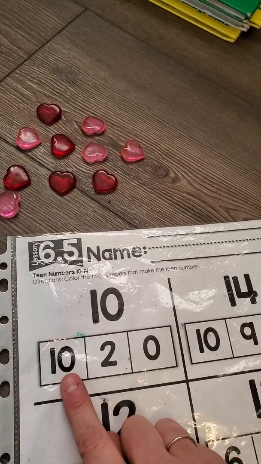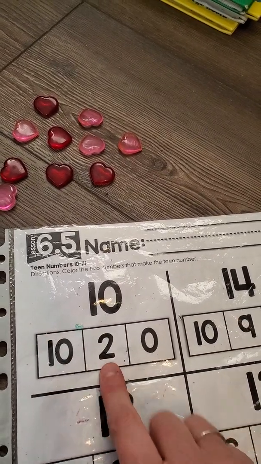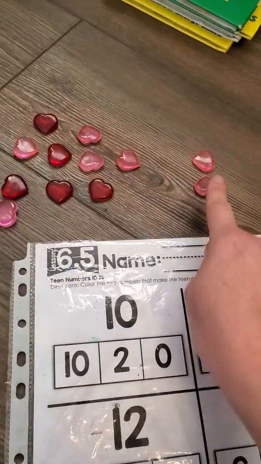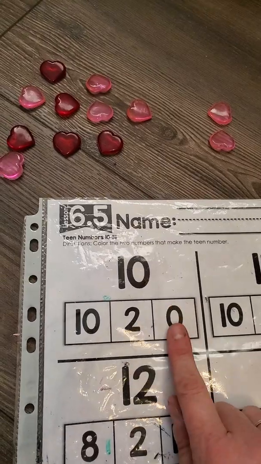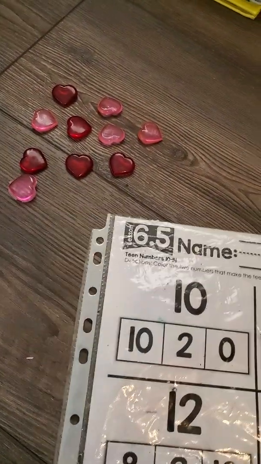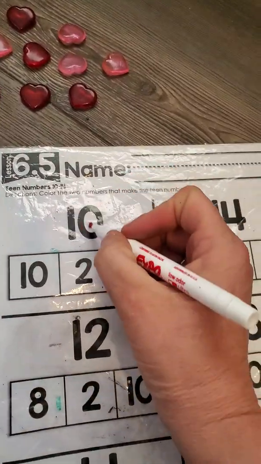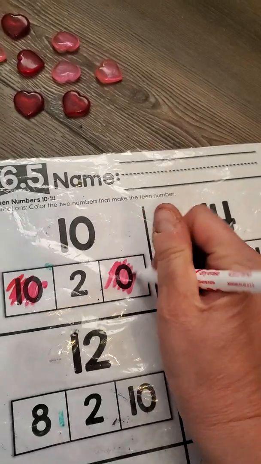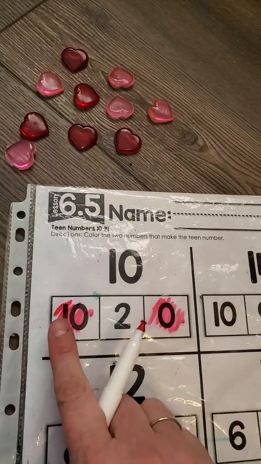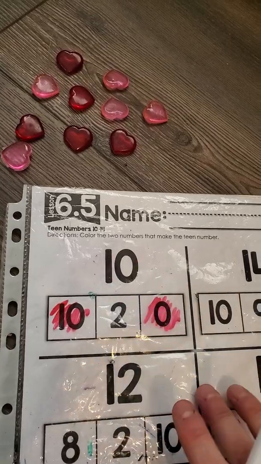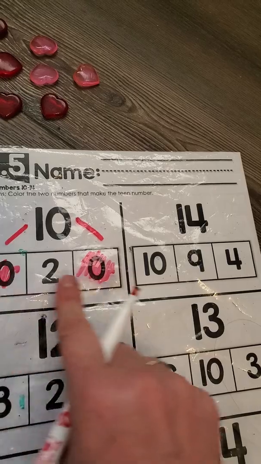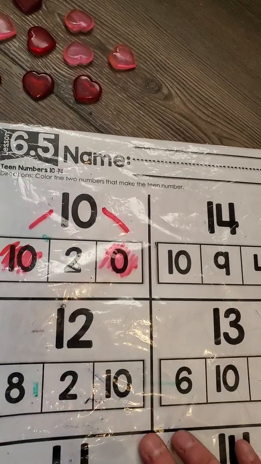So I can just put a 10, couldn't I? Well, if I got two more, wouldn't that make 12? Yeah, 10, 11, 12. So I can't use that 2. Oh, if I have 10 and I get nothing more, that still leaves me with 10, right? So to make 10, I'm going to need a 10 and a 0. Okay, so 10 and 0 make 10. All right, it's kind of like a number bond too, huh? If I go like this. Part, whole. Oh, look at that.